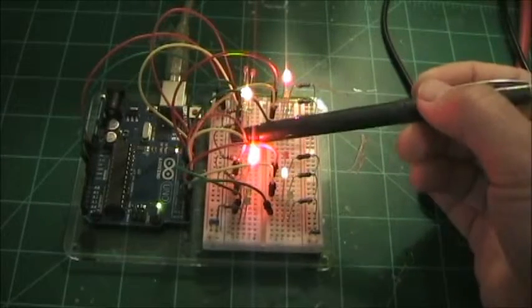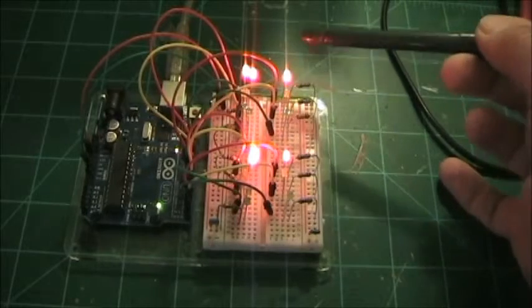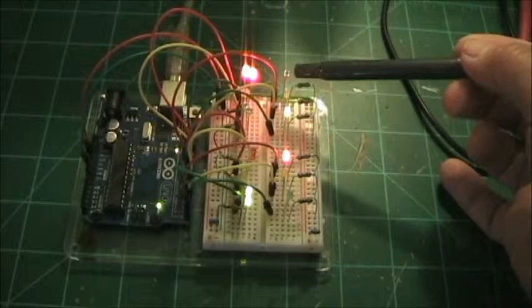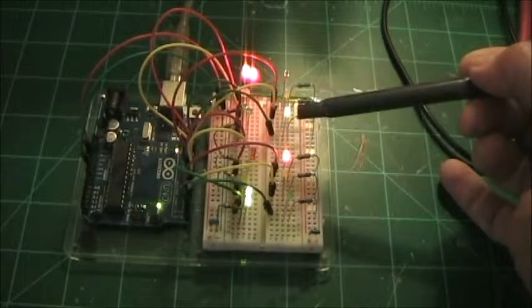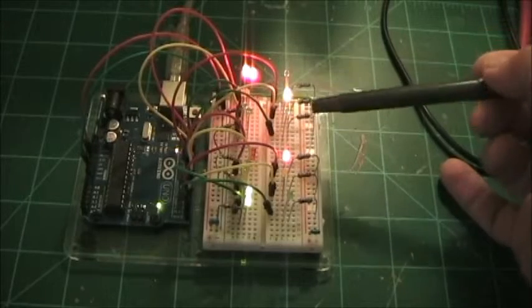I'm using a 10 ohm resistor there, and for the minor road, I only need 1 traffic light, so I'm just simulating it here with a red, yellow, and green LED and 510 ohm resistors there.